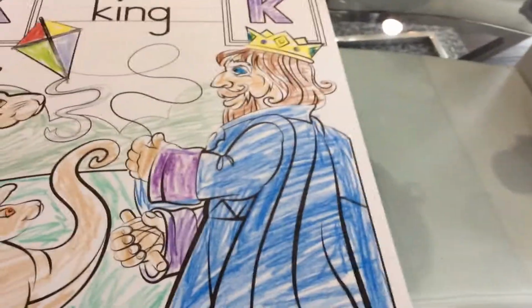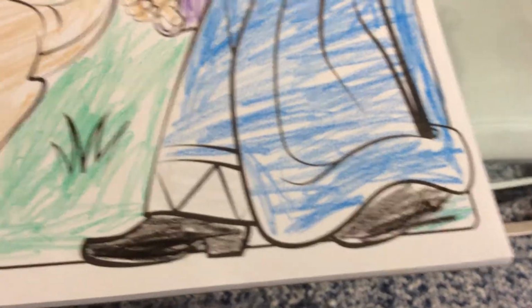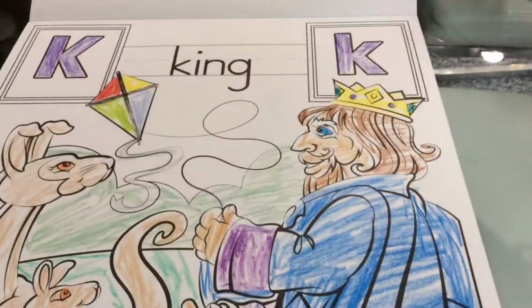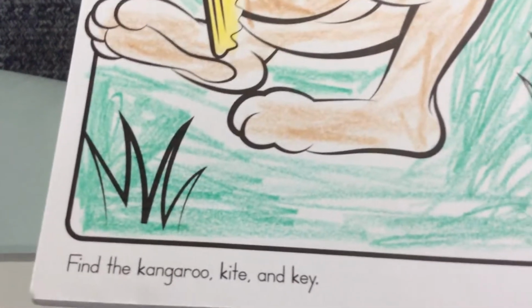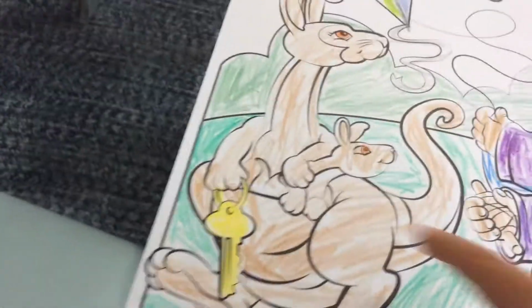Cool. So I colored his gown blue, the shoes black, and the sleeves purple. There's his crown, and now let's see what we need to find. Find the kangaroo, kite, and key. So there's the kangaroo with the Joey. The kangaroo is holding the key, and the king is flying the kite.